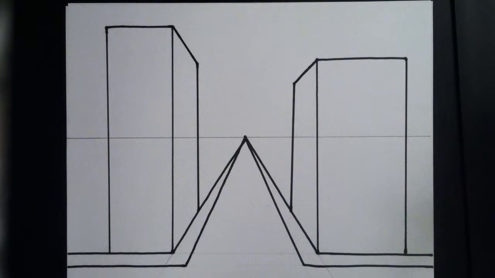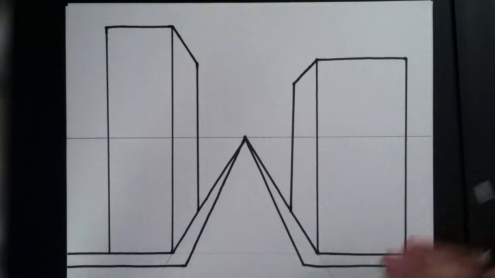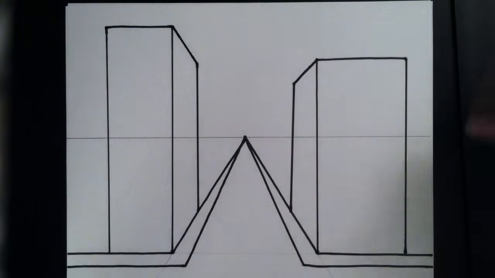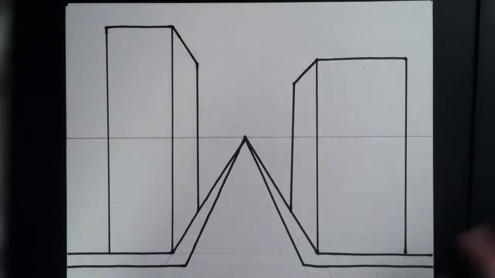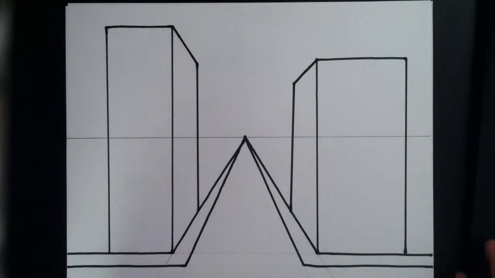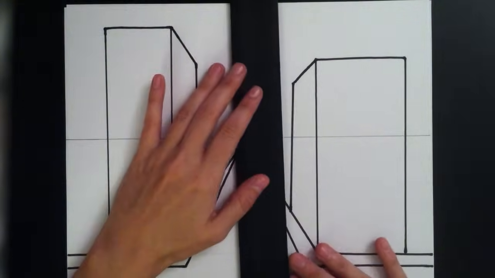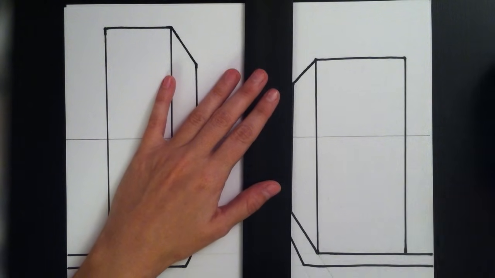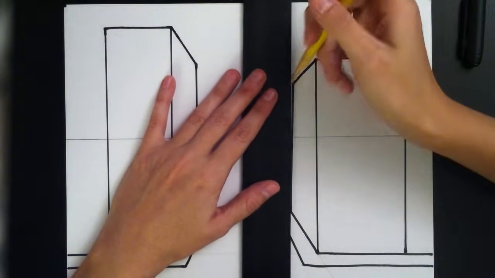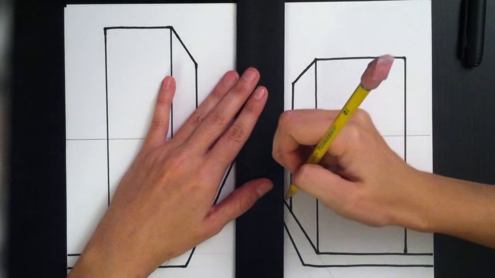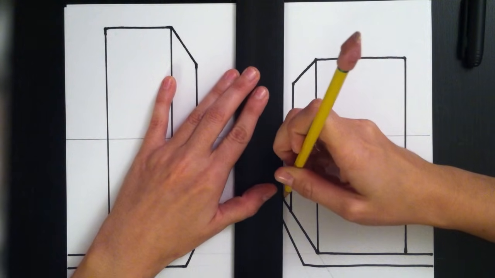Alright, so here are the first two buildings that I made. I think they look pretty nice. Now I'm going to show you how to draw buildings that appear to go behind those buildings. In order to do that, we need to start the same way with a vertical line. Now this building's going to be beside my first one, but I'm going to leave a little bit of space so it looks like there's an alley in between them.